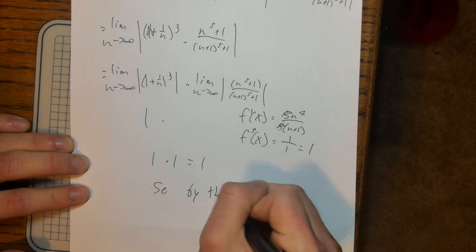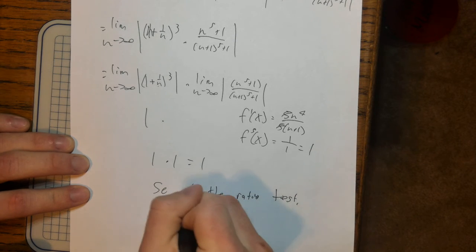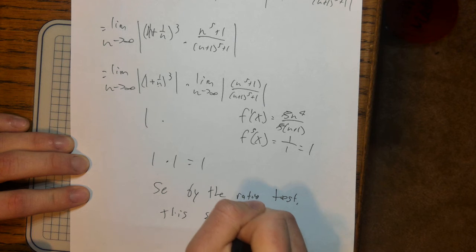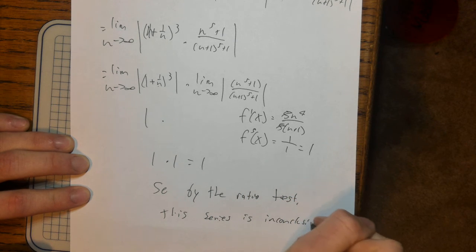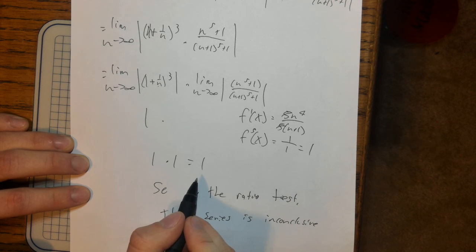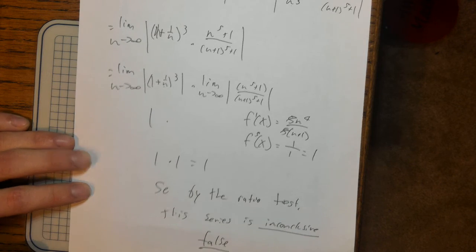So by the ratio test, this series is inconclusive because our limit equals 1. So false. Thank you very much.